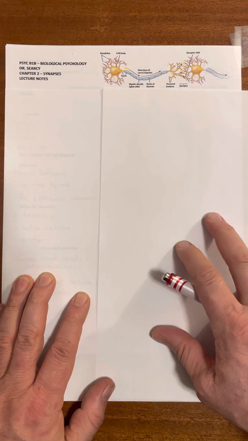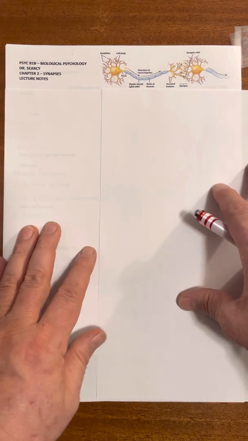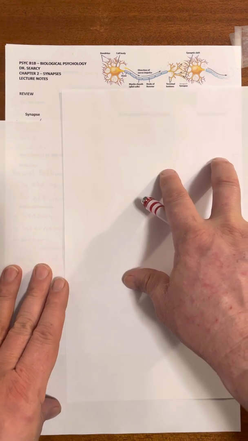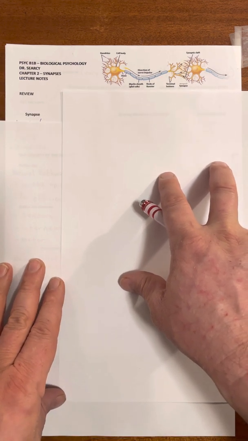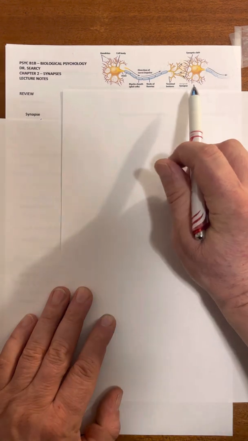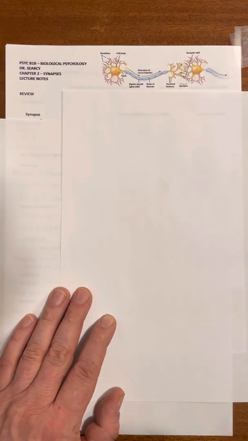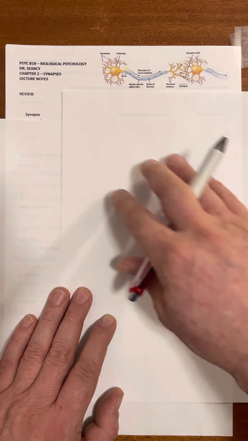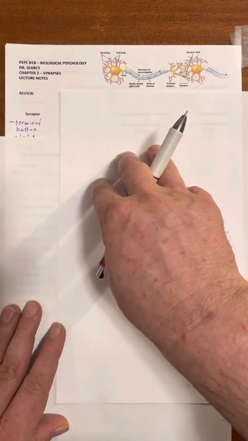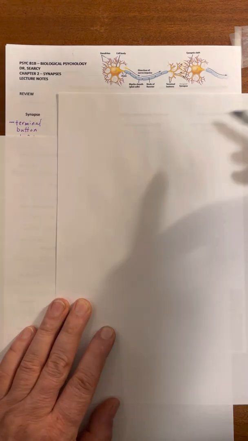What do we want to remember about this? First thing that we want to remember is that probably the most important part of this diagram is the synapse. Right, we said that the synapse consisted of these three parts that you're seeing in the diagram, where the first part is a terminal button.